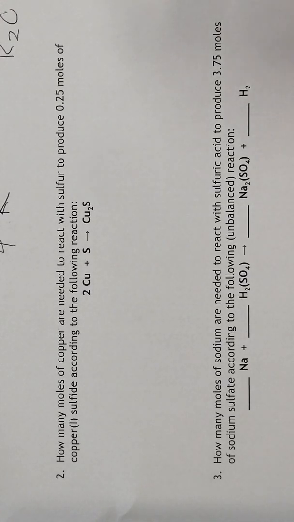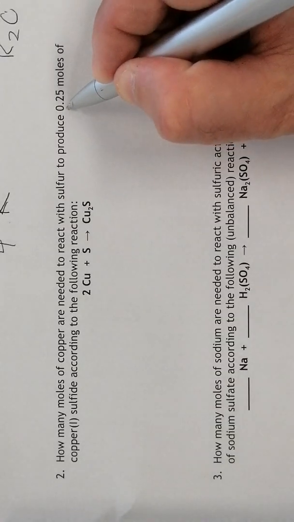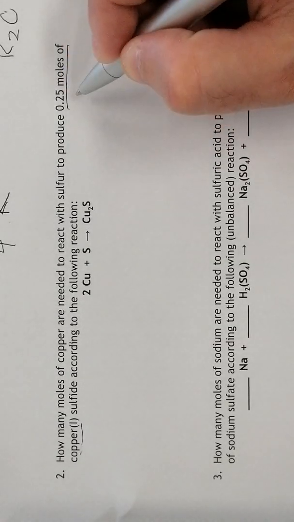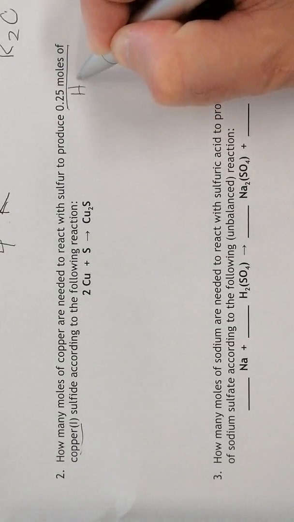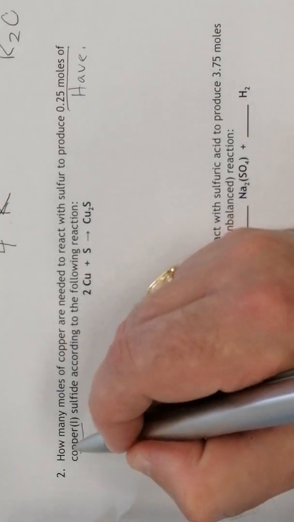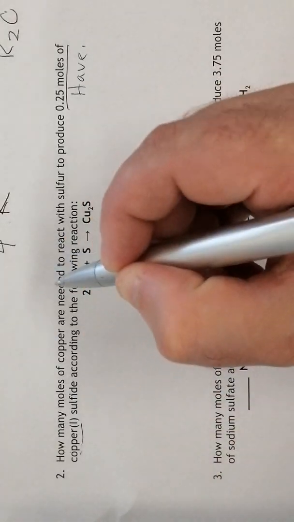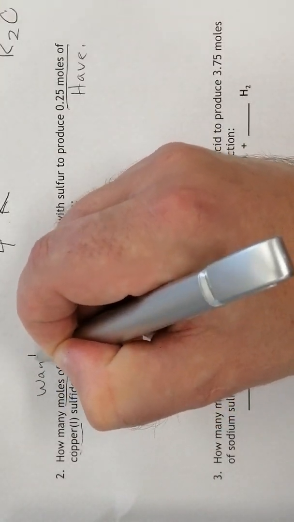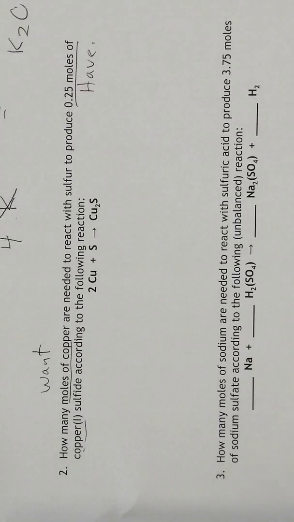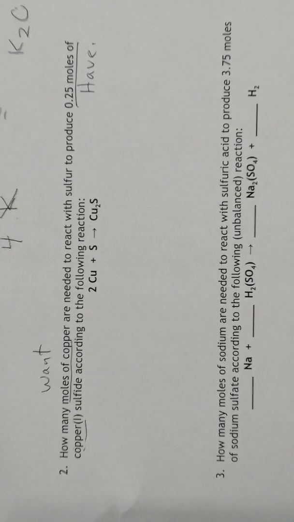Now let's indicate, what do we have? Well, it's telling us I've got 0.25 moles of copper 1 sulfide. So that's what I have. And then it's telling me here how many moles of copper. So this is what I want to find. And when we set it up, we always go from what we have to what we want.